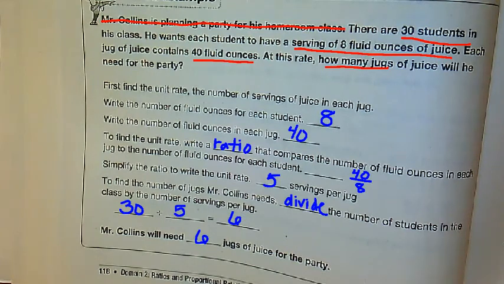All right, again, be very careful. This is a great way to break down your word problem. All right, so go ahead and look at the board and write down your homework and get started. Thank you.